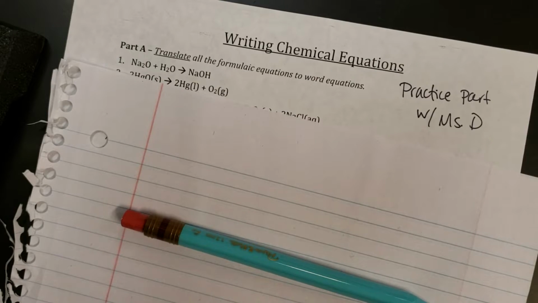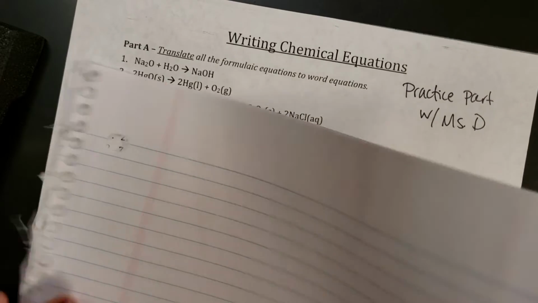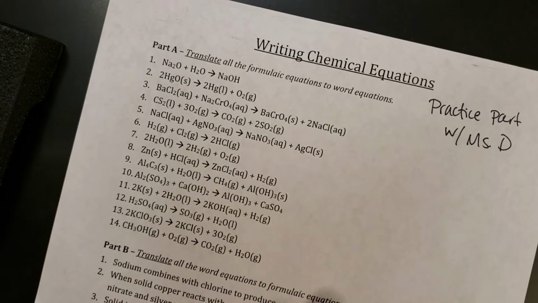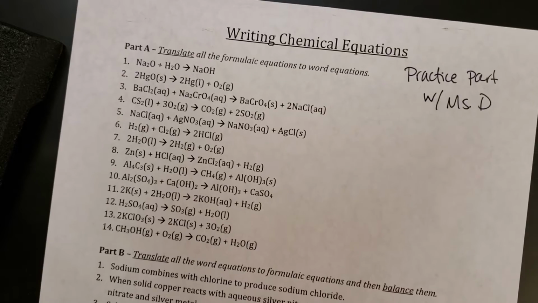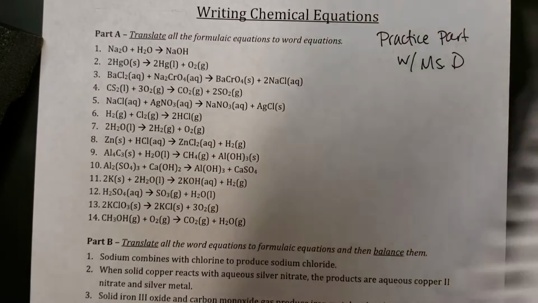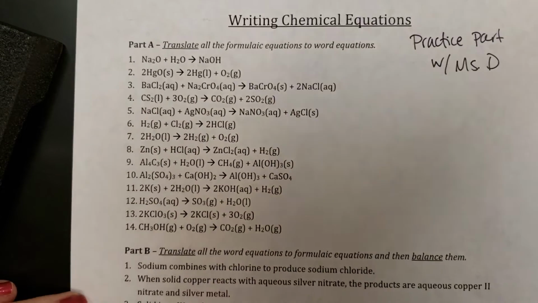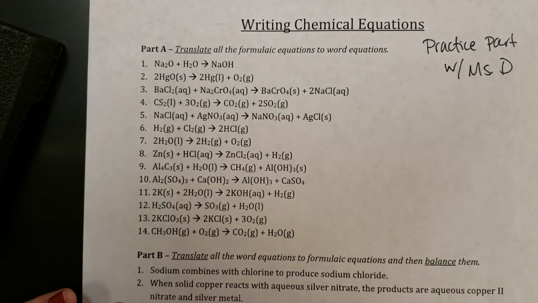Hi, this is the writing chemical equations explanation practice problems, and then I'll do a separate one for the balancing equations. So this part should be pretty easy and straightforward actually. You are going to need a separate piece of paper to complete your work on because the worksheet is too small for you to do it. So you're going to need to write your name and stuff on it, and you're going to turn all your work in to me together.